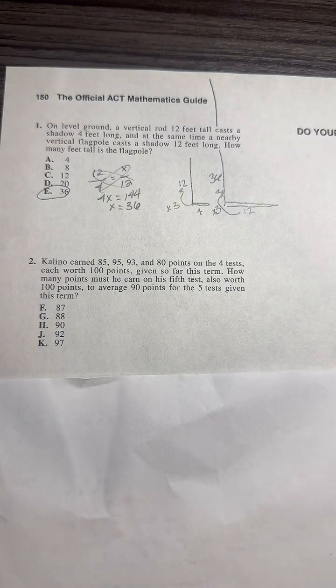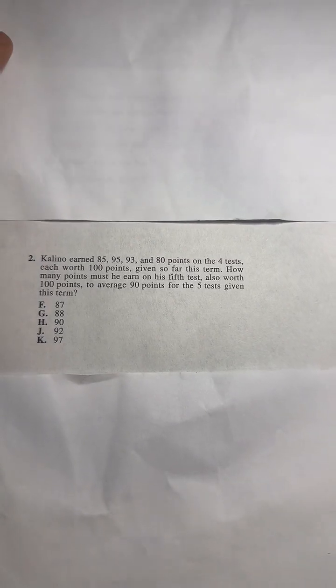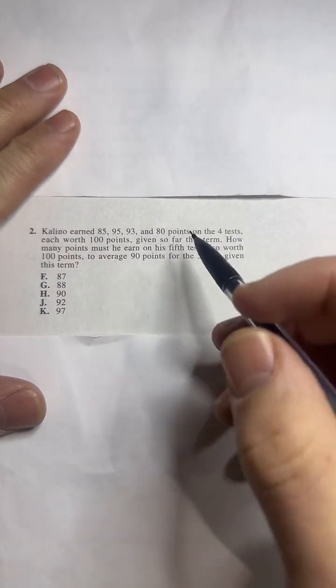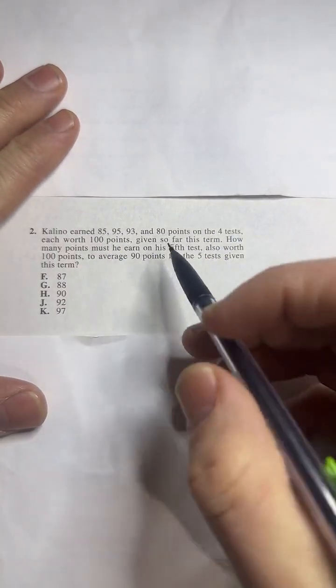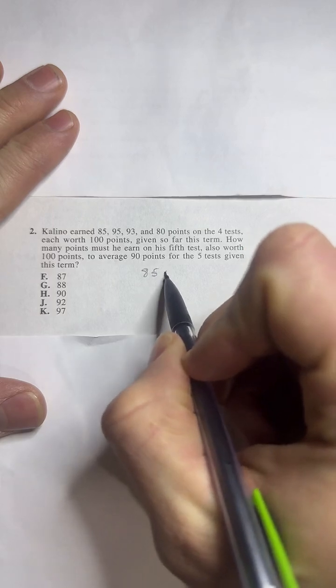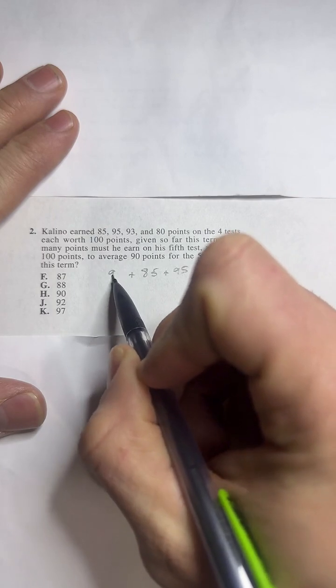Kalino earned 4 scores on 4 tests, each worth 100 points, given so far this term. This question is actually quite common. I teach a dual credit course, and this question comes up quite a bit. So I'm going to add these tests, because when I find the average, I add the tests and divide by how many there are.